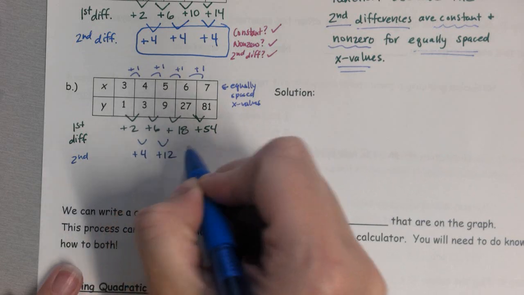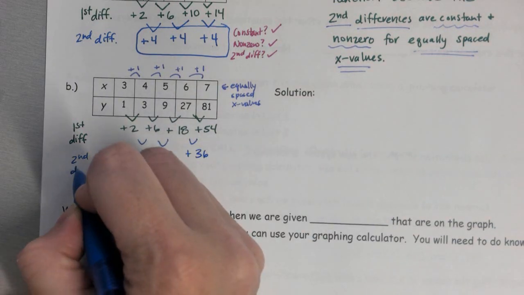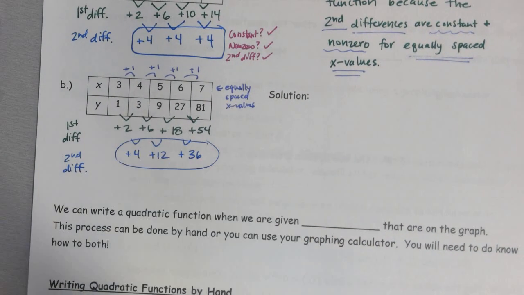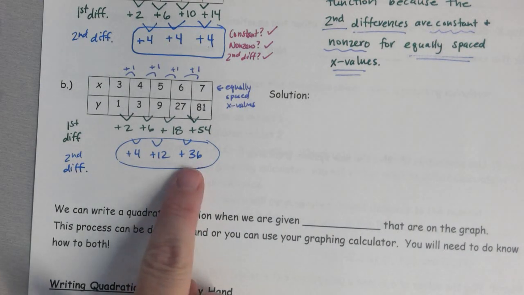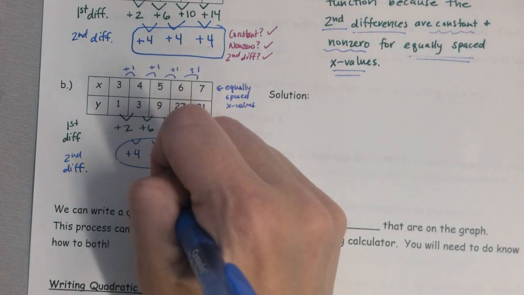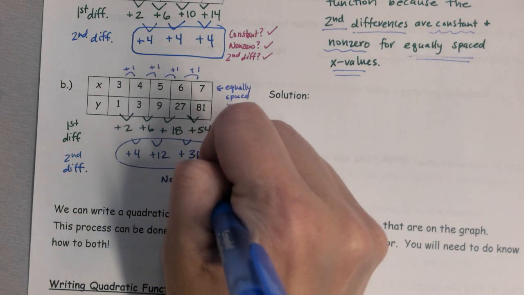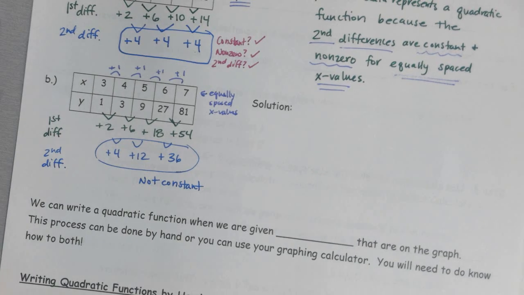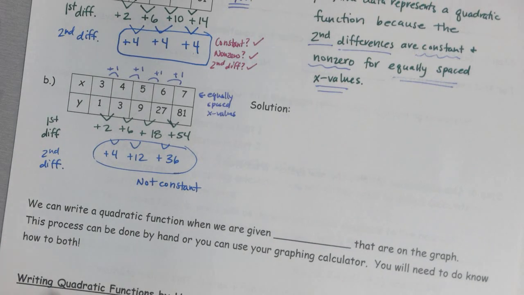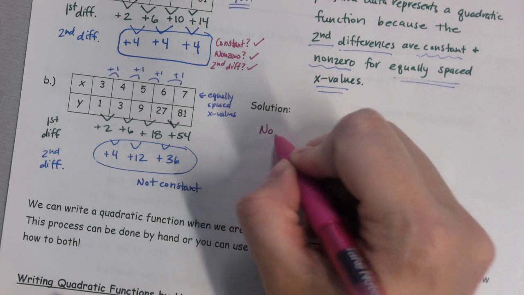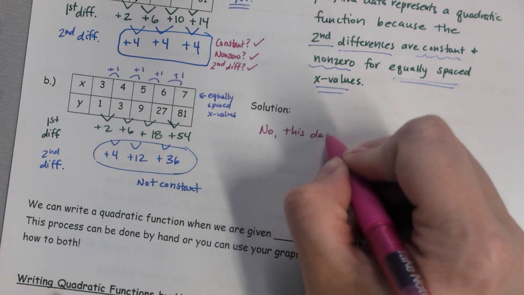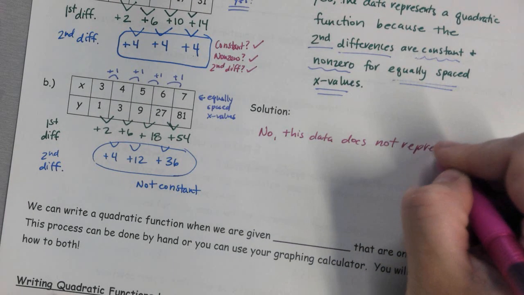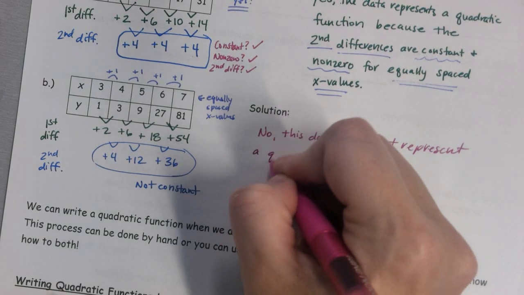Good. All right, so what are we thinking? 4, 12, 36. If it's quadratic, what do these have to be? They have to be constant. So are they constant? Nope. Okay, so since they are not constant, again, we want to make sure that we are addressing the question. So could it represent a quadratic function? No. This data does not represent a quadratic function. I'm fine if you abbreviate here.